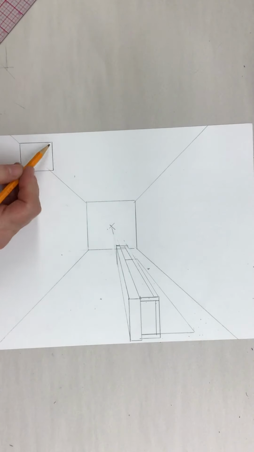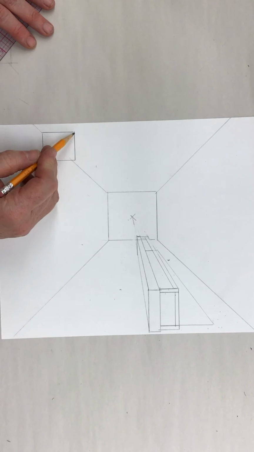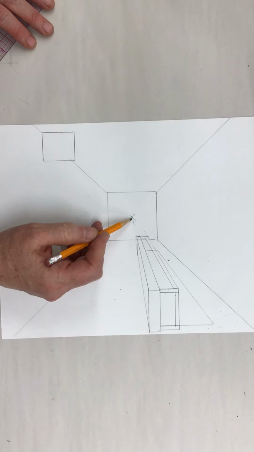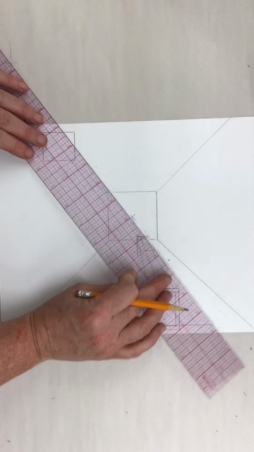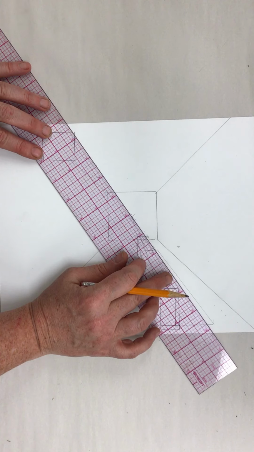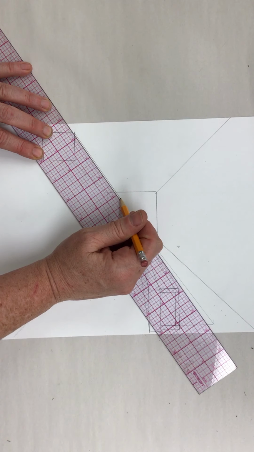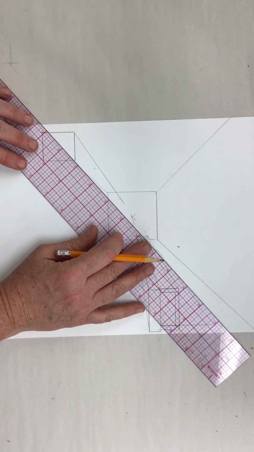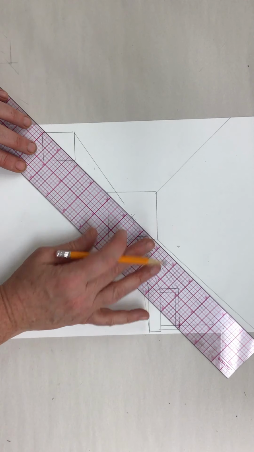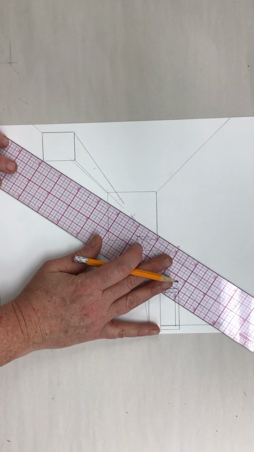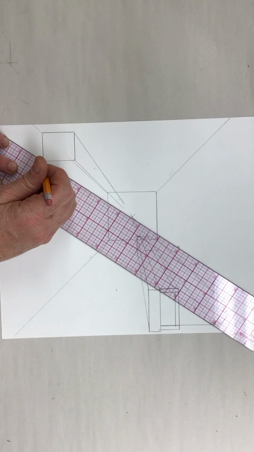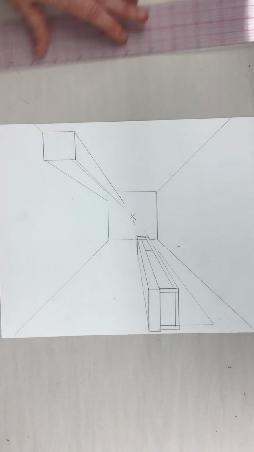Okay, so next step is to connect those 3 to the vanishing point, and I'm going to go the whole length of that wall. So pause your video now and do that. Okay.